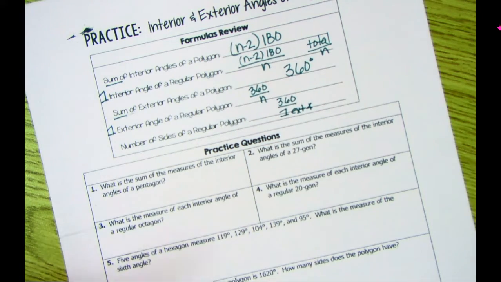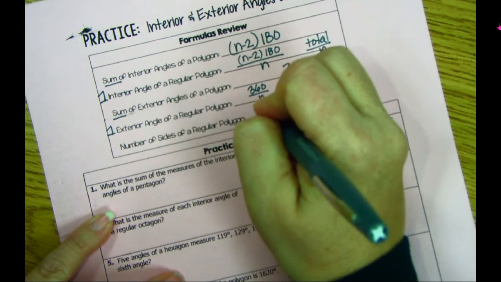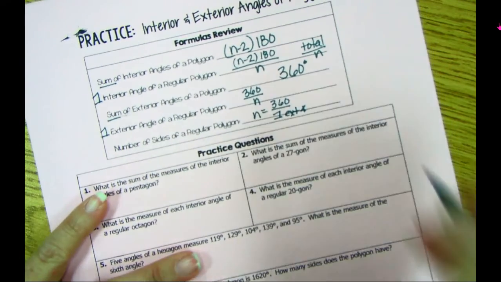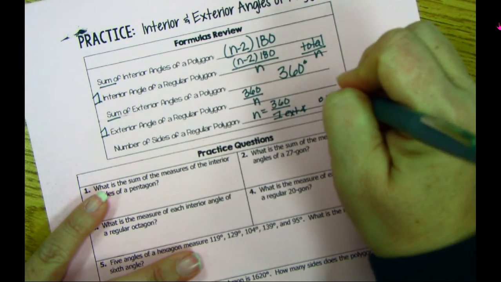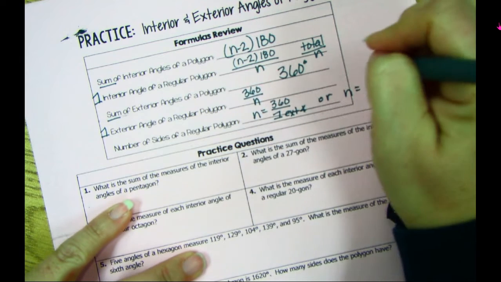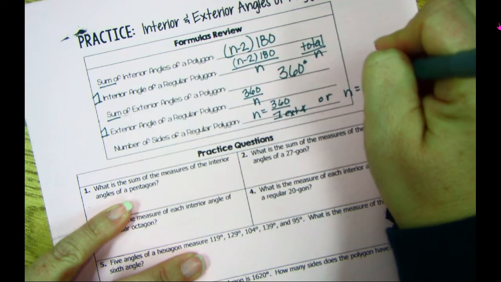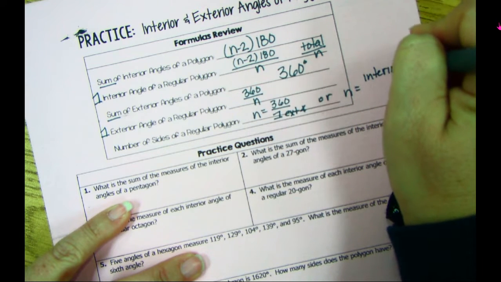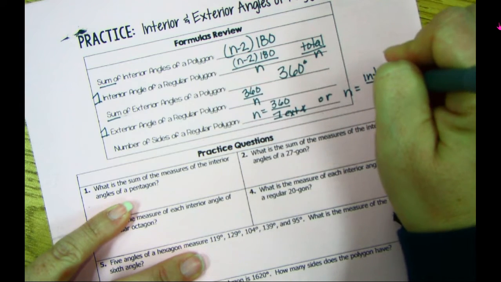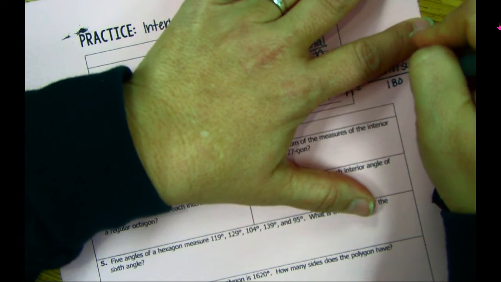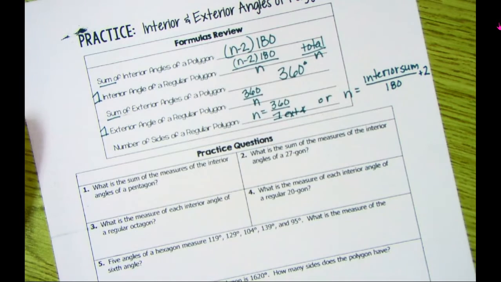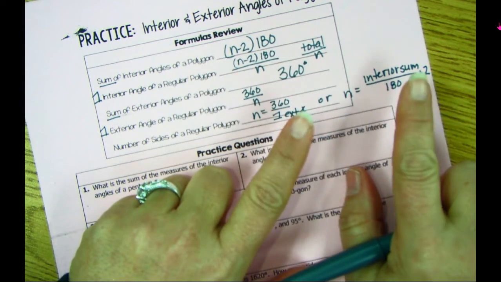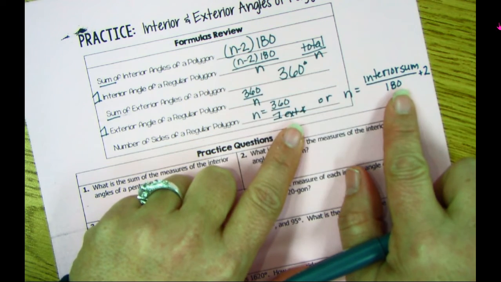And if it's interior, so n is equal to 360 divided by 1 exterior, or n is equal to the interior sum divided by 180, and then add 2. And you're going to see how this works, okay? So depending on if you're working with interior or exterior numbers, there's 2 different ways, okay?